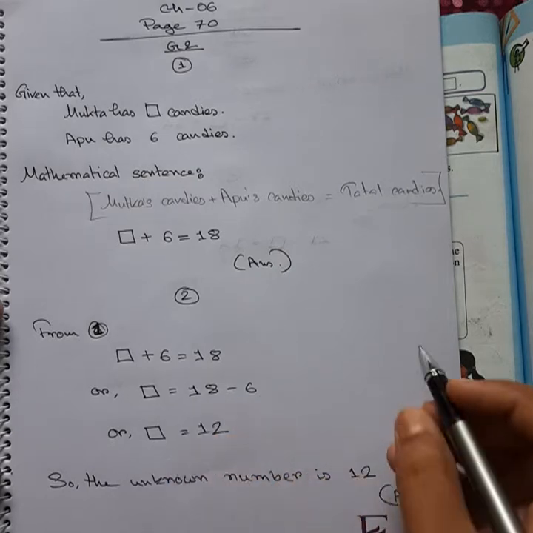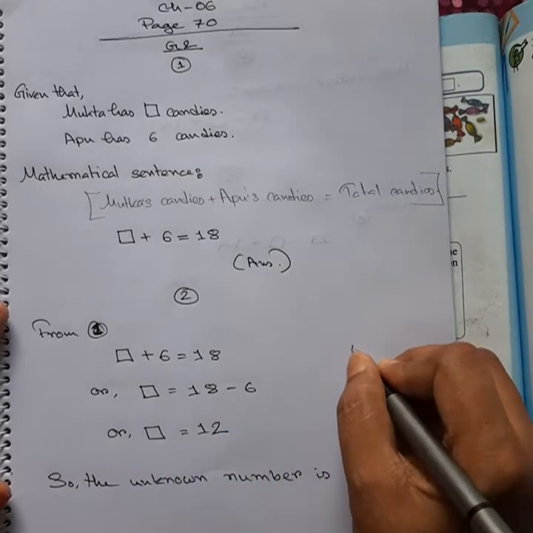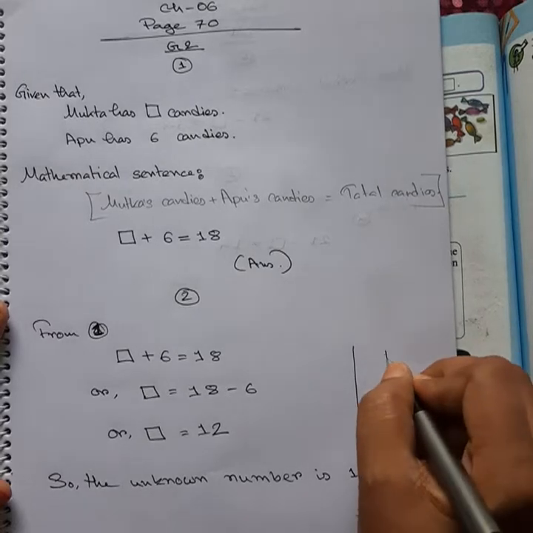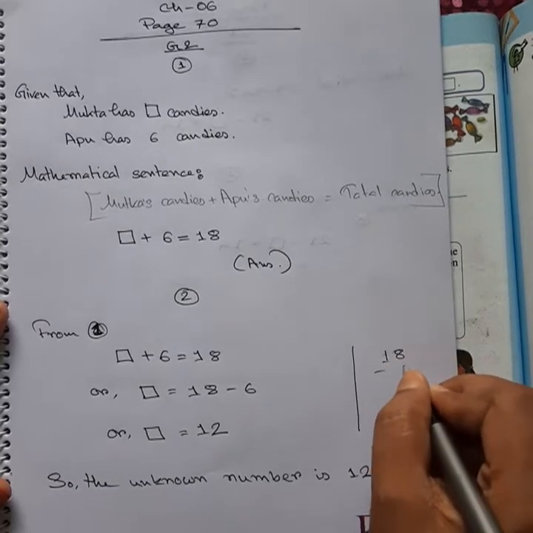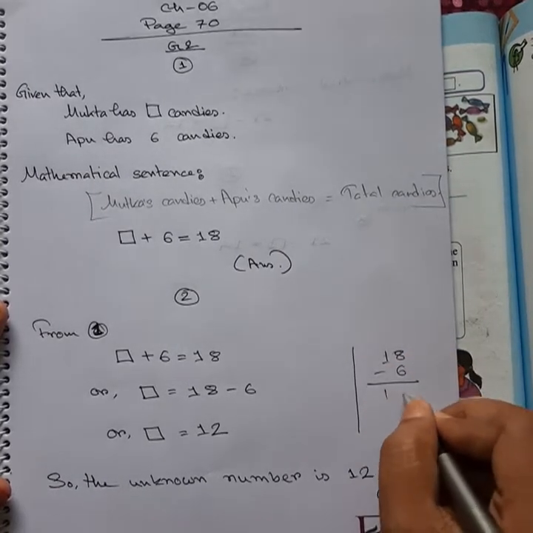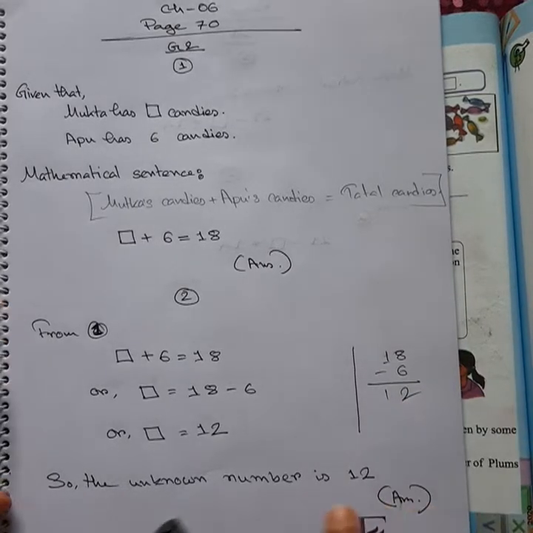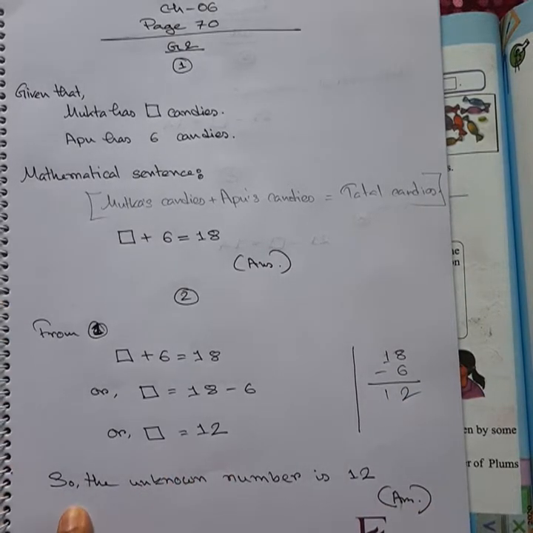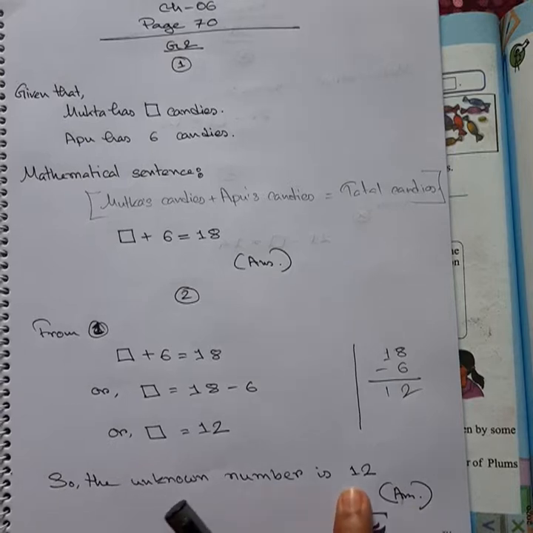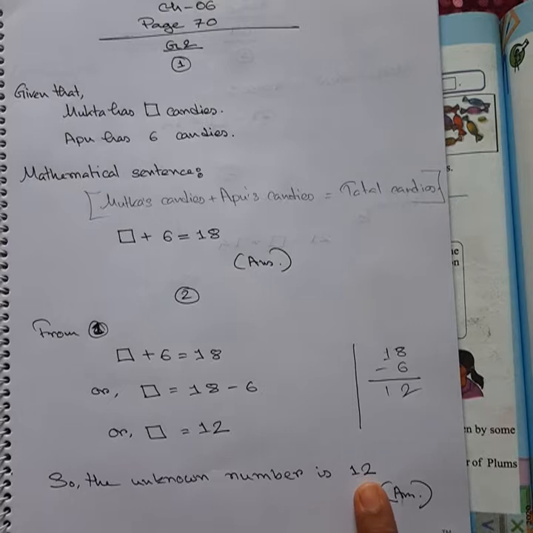Now the subtraction, I didn't do it over here, you are going to do it over here. The rough is 18 minus 6, and this is the rough, and this is the answer. So we can say the unknown value is 12, or if they ask you the number of candies Mukta has at that time, you can write down Mukta has 12 pieces of candies or something like that.